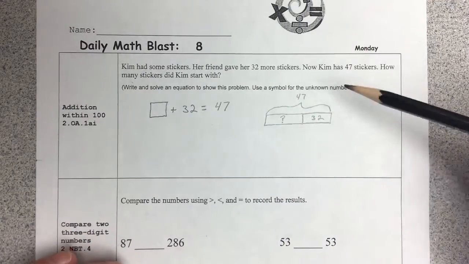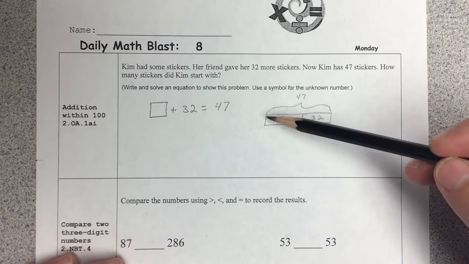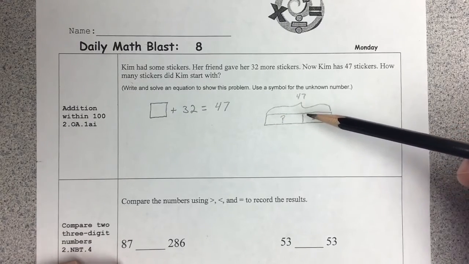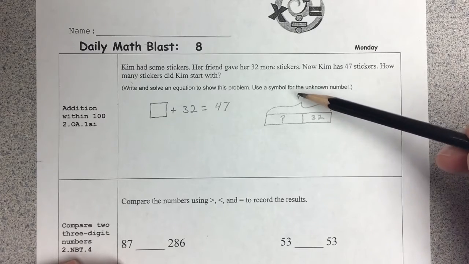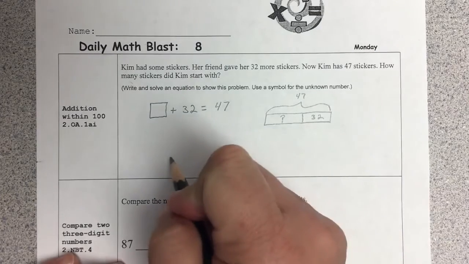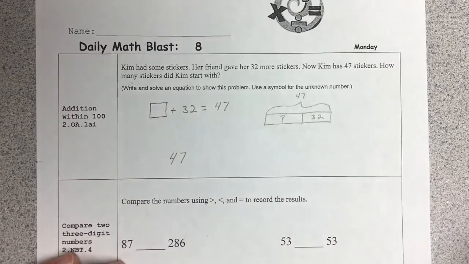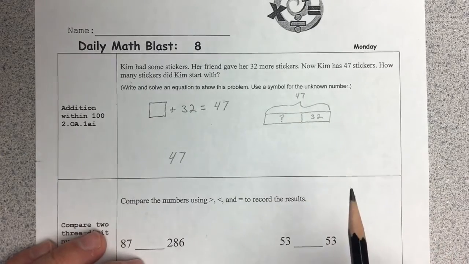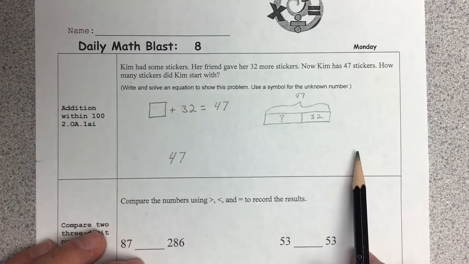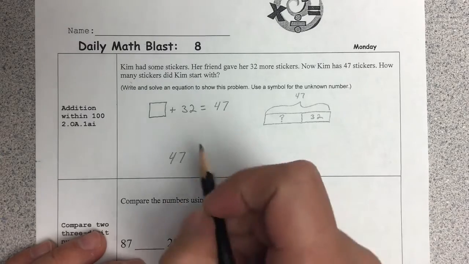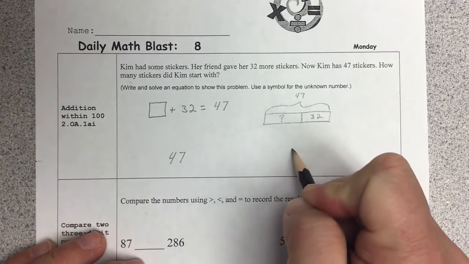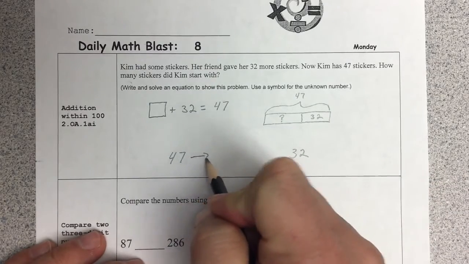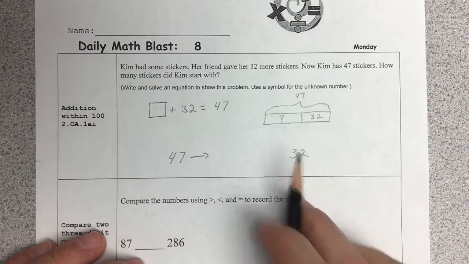Well, looking at this, what I'm looking for is the difference between 47 and 32, which is that mystery box right there. So I'm going to start at 47 and use the arrow method to count down to 32. So 47. Now remember, you can use any strategy you want. Your tape diagram would look a lot like mine if you decide to do a tape diagram, but your strategy may be different to solve it. So 47, and I need to work down to 32. So first, I'm going to take a 10 away, because I know 4 tens and there's 3 tens in this number.